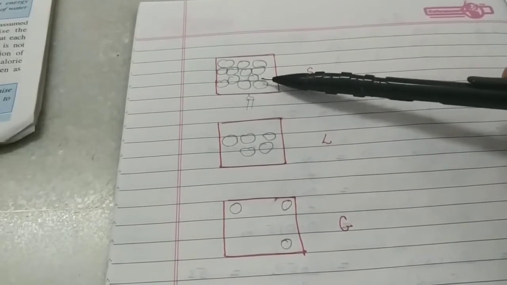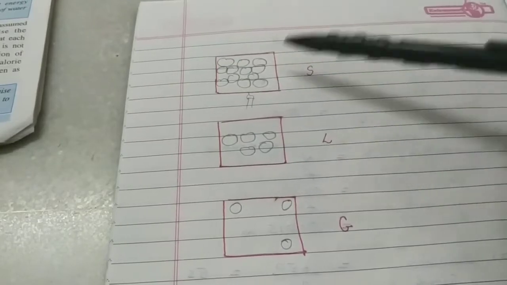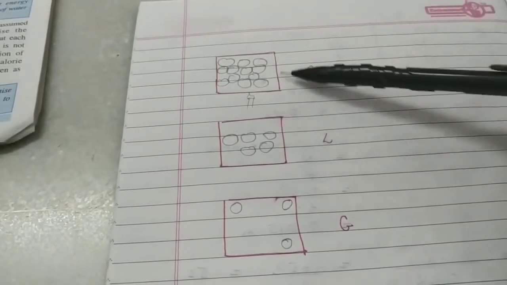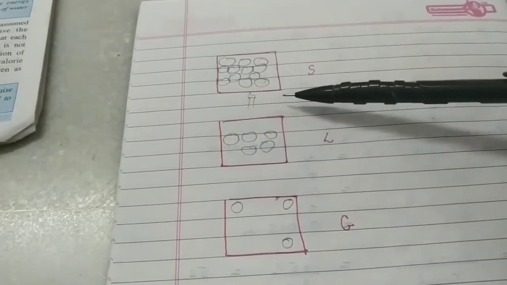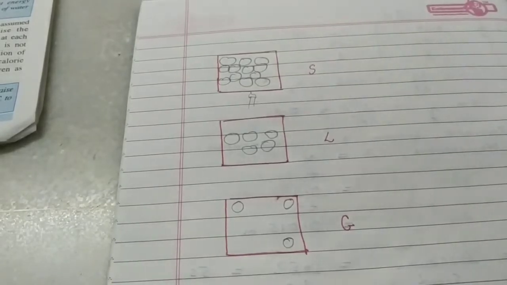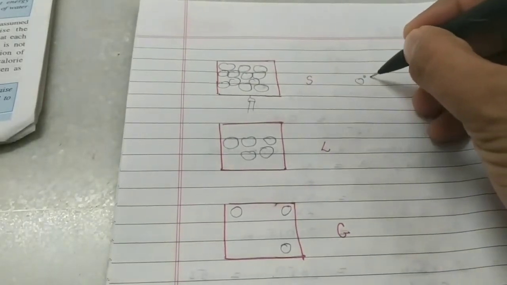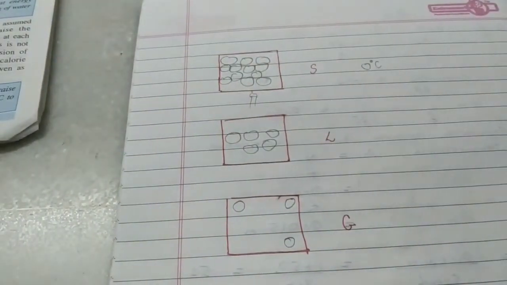But they cannot move away from this fixed position. That's why they are rigid. However, they do have heat energy. Even ice has some heat energy. Imagine if you have ice, which is a solid, at 0 degrees Celsius. We can cool it to minus 20 or minus 200 degrees Celsius, isn't it?